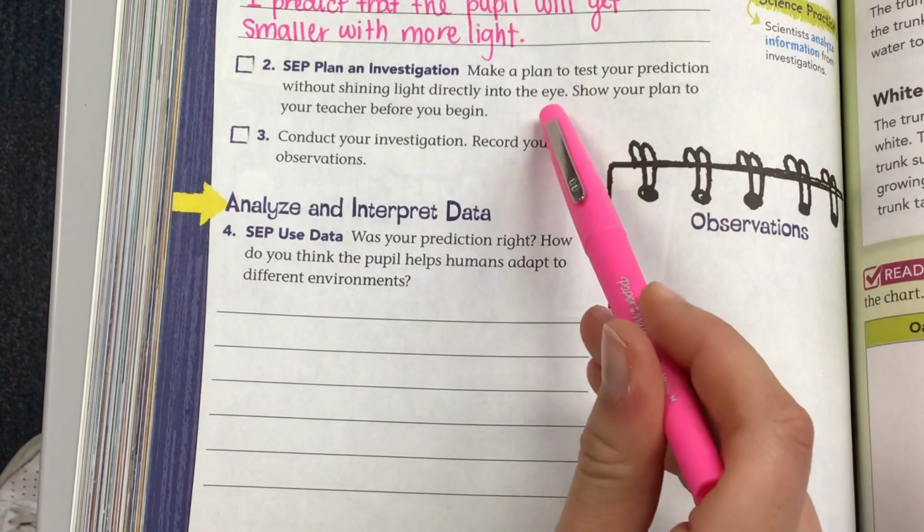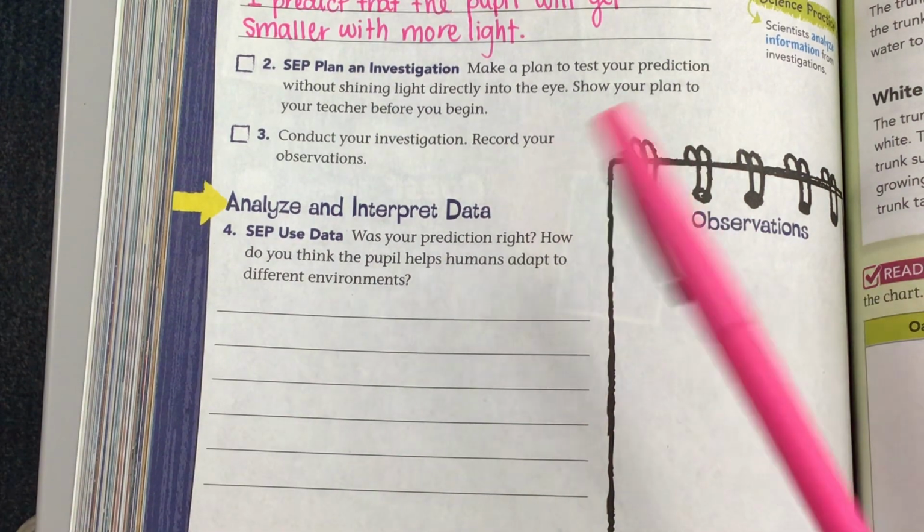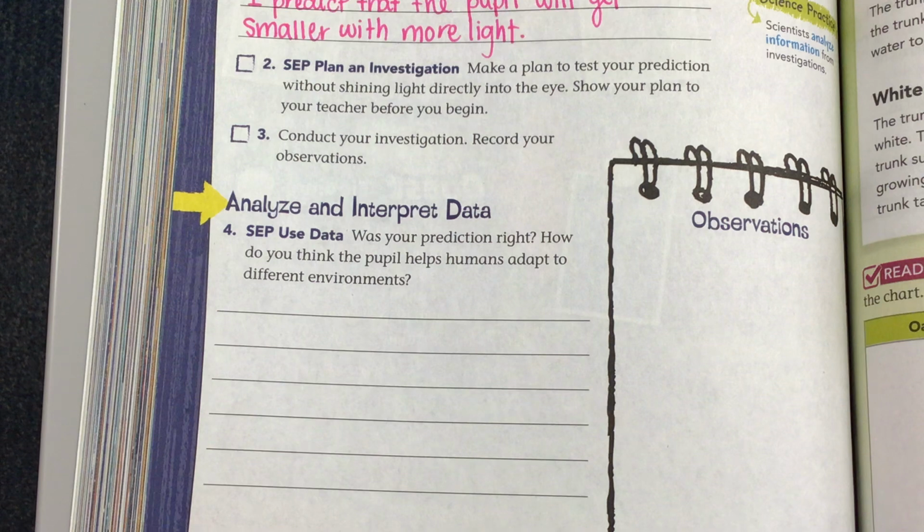So, we made a plan to test our prediction without just putting a flashlight in our eye, right? And we conducted our investigation. Based off of our investigation, how can we respond to how our prediction worked? I want you to turn and talk to your neighbor about a really good response because we're going to be writing it together.